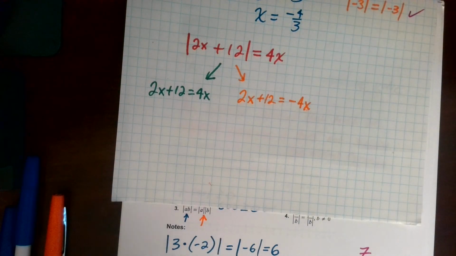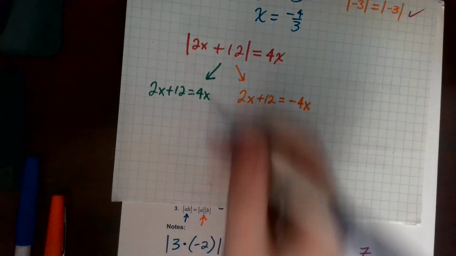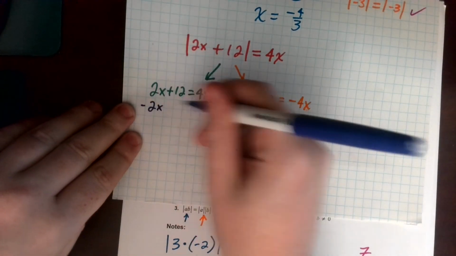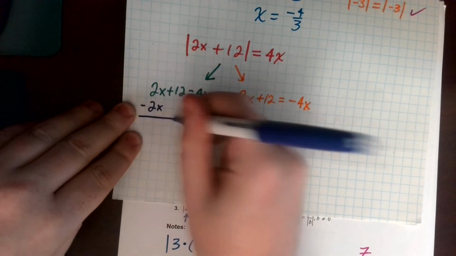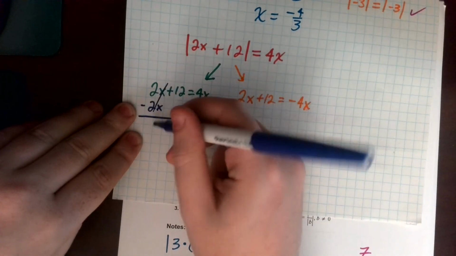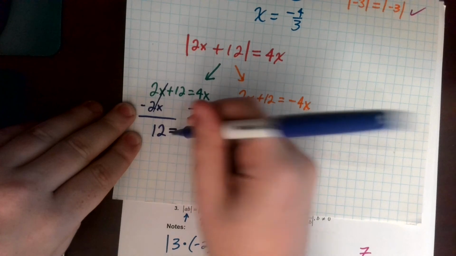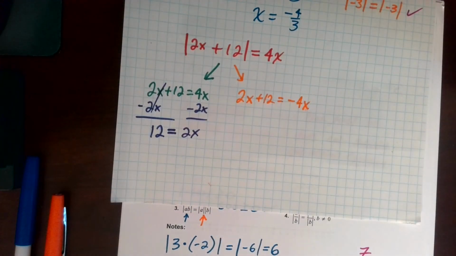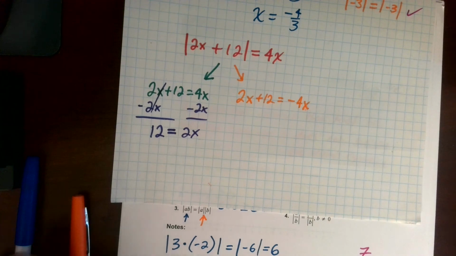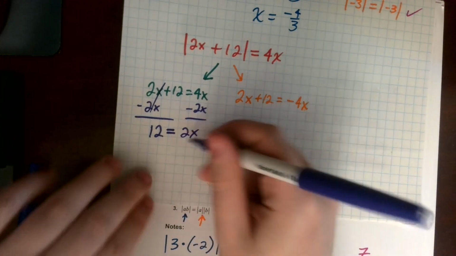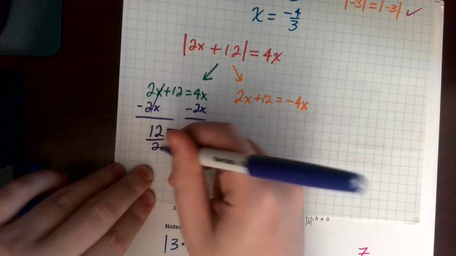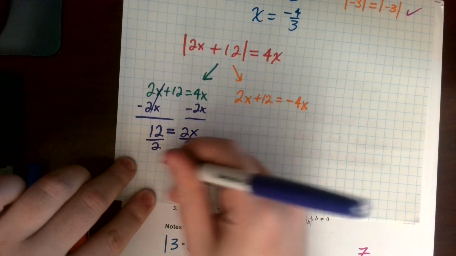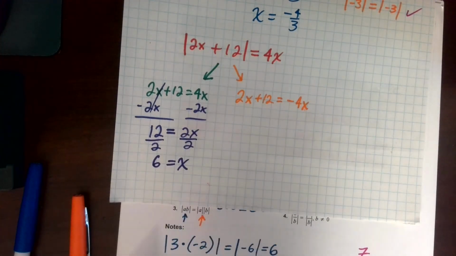Let's get all of our variables to one side of our equation. On this one, I'm going to choose to subtract 2x from both sides. This will be the easiest way of doing it because, look, I end up with 12 on its own side, which is what we want, equals 2x. And, of course, the next step would just be to finish the problem. Well, we want to divide by 2 on both sides, because that's what's going to get rid of multiplying by 2. We get x equals 6. It doesn't look extraneous to me, it looks pretty normal.